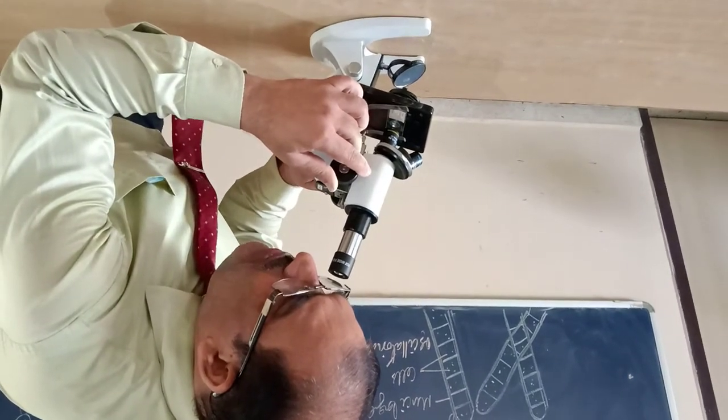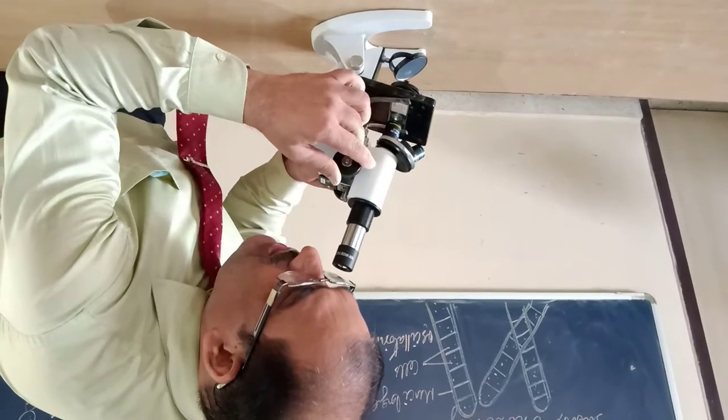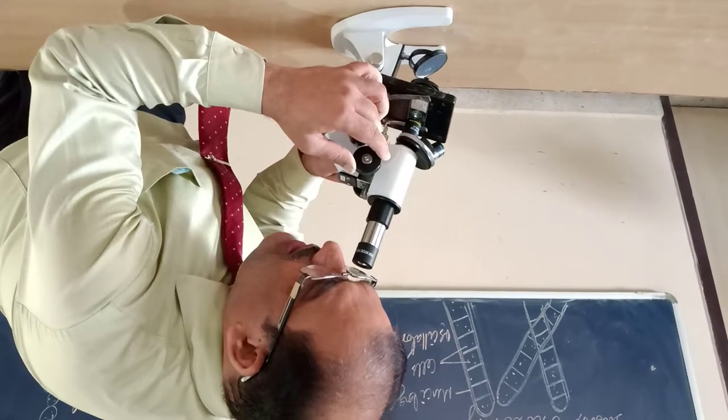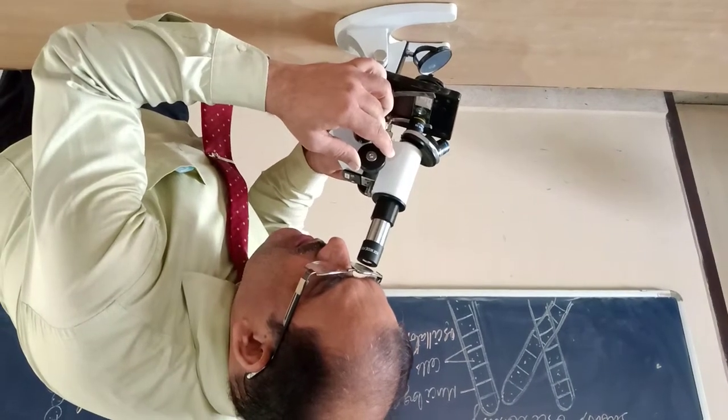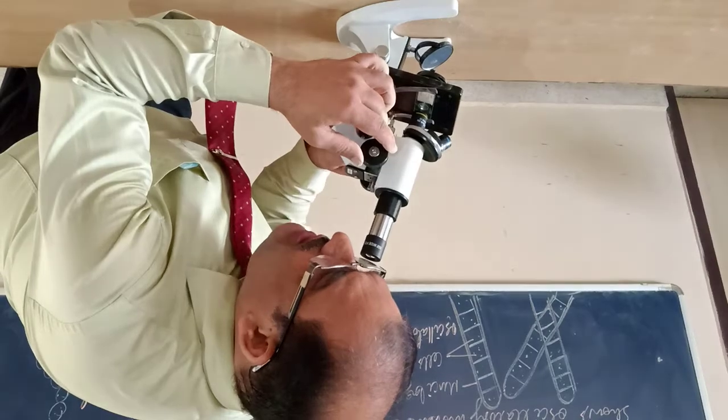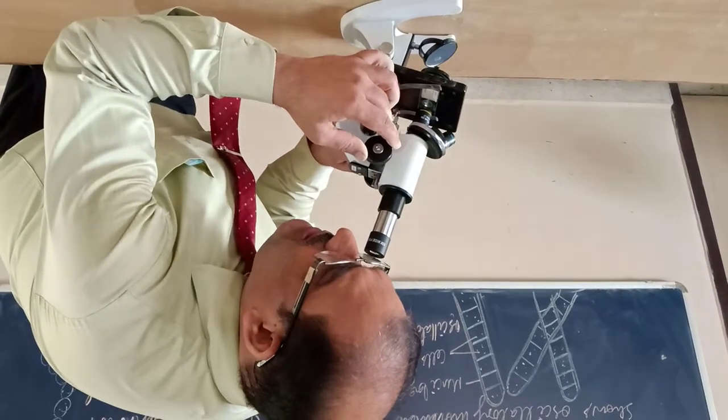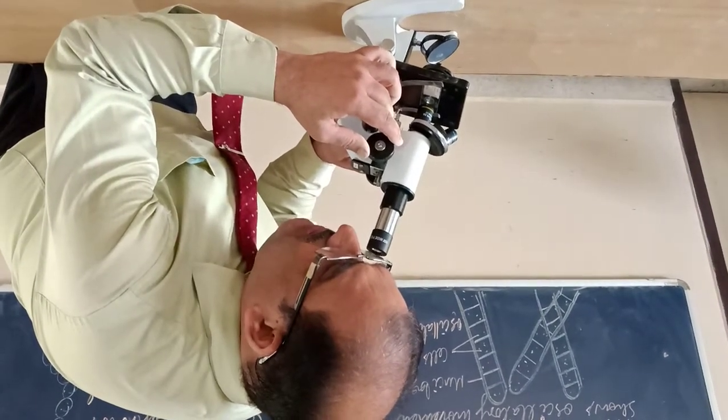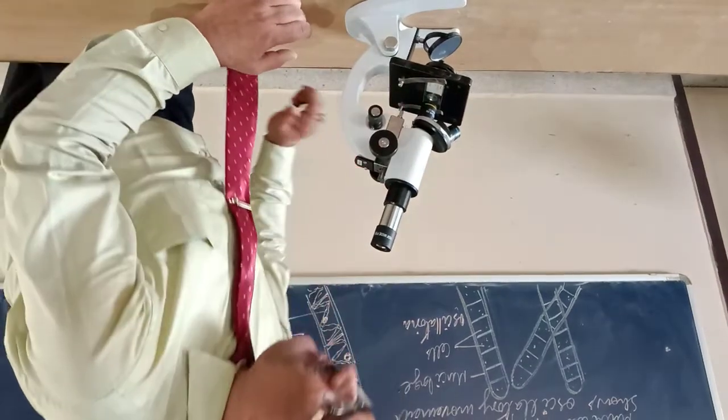Now we can see each cell. We can see the oval cells, each a unicellular yeast, and a few cells are multiplying, arranged in chains, forming the bud, showing the budding. So this is the way we have to see the slides.